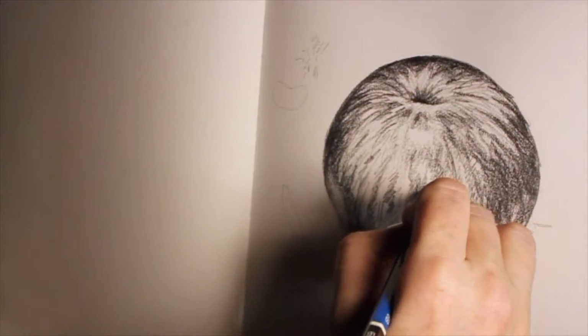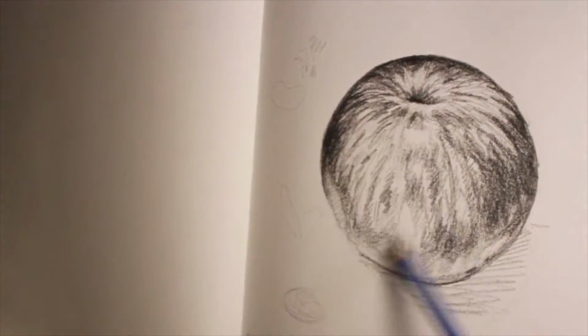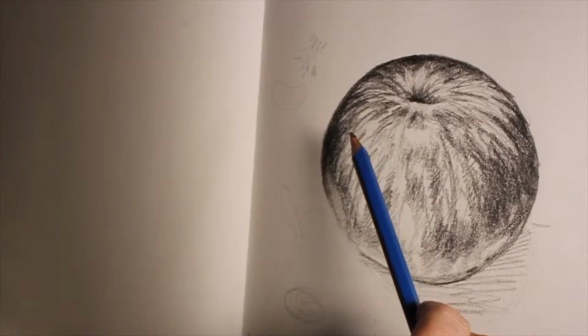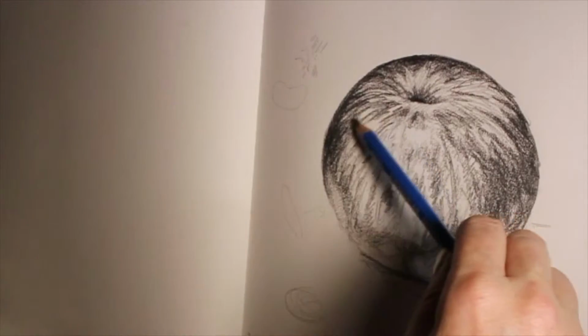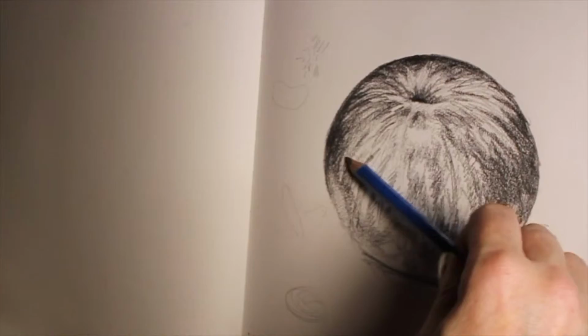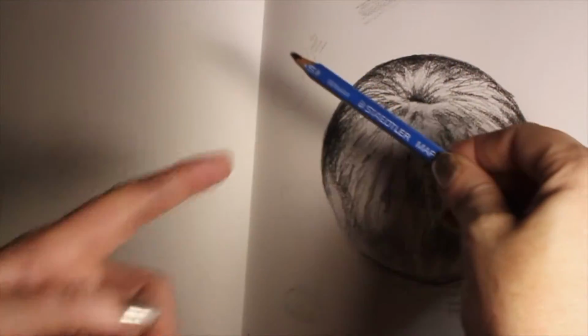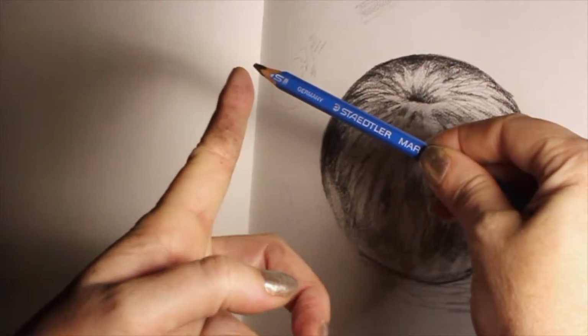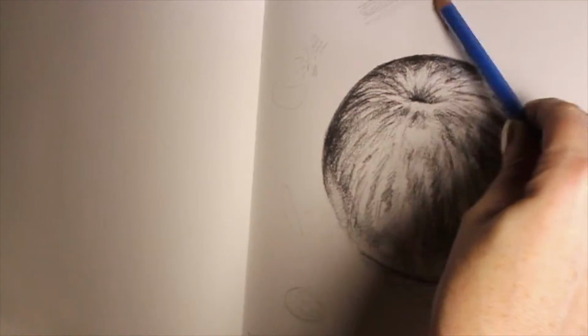So now I'm just going to fill in the mid-tones of the rest of the apple, maybe darken a bit here and there, and I'm going to be careful to leave this highlight out of the way. And I may need to darken the whole thing overall when I do this. Note how I'm using the side of the pencil like this. I'm keeping the whole length of the pencil lead parallel to the page, so that it's giving me this whole length rather than just the tip. It makes it easier for shading.